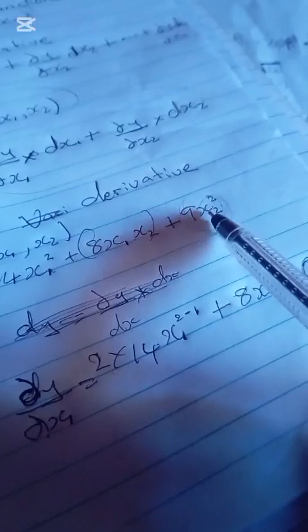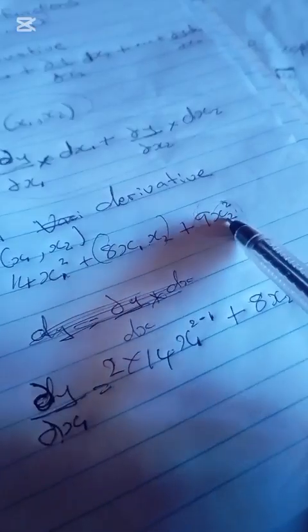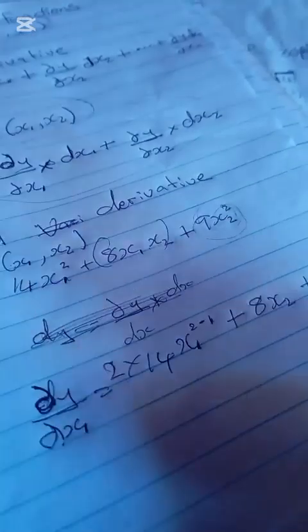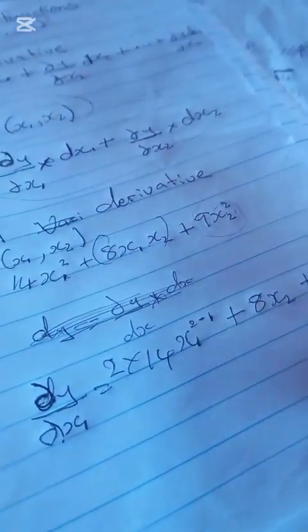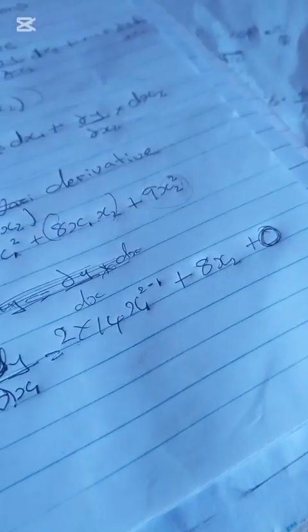Then 9x2 squared. Remember I said we are differentiating only x1. So what happens to this 9x2 squared? We treat it as a constant. And you know that when you differentiate a constant, it gives you what? 0. So this one is going to be 0.